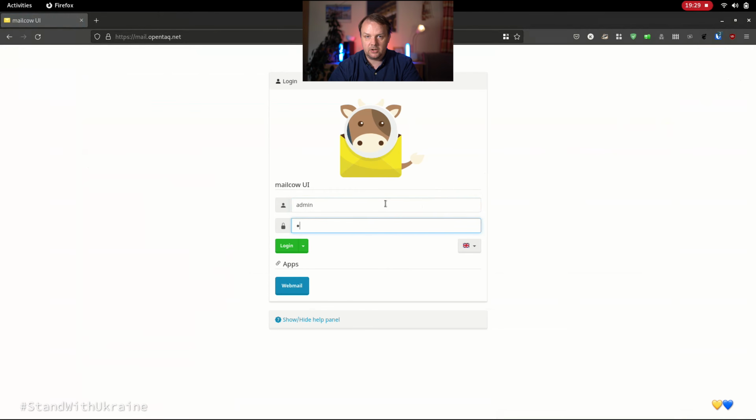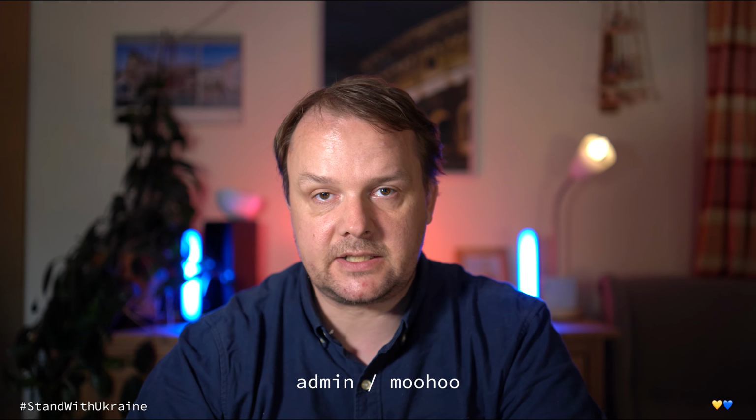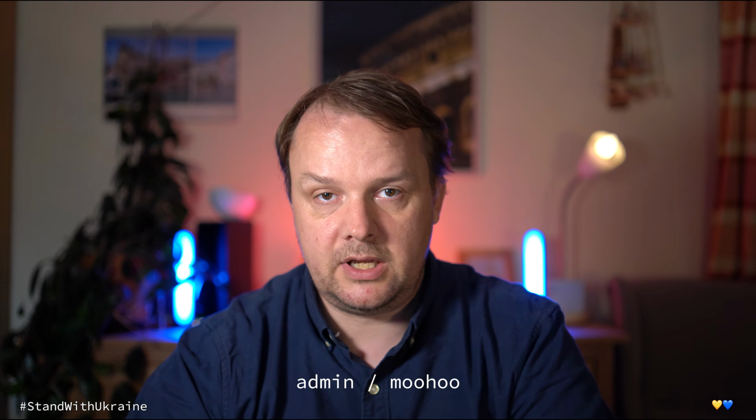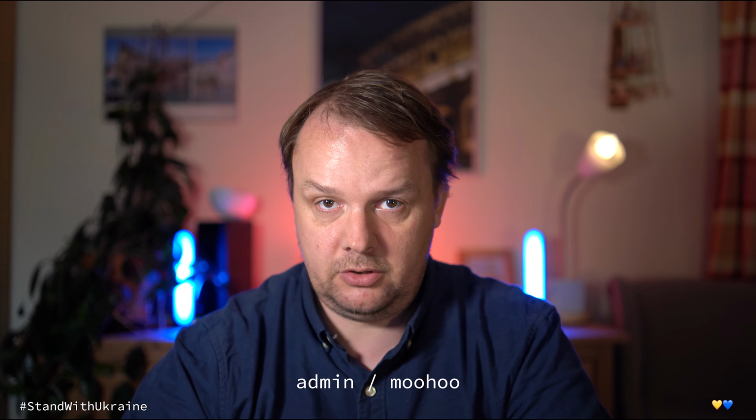If everything went well, you would just enter https:// and then the domain name of your mail server. In my case, it is mail.opentag.net, and you would now log in with your admin credentials. The initial credentials for Mailcow are username admin and password moohoo, MOOHOO.